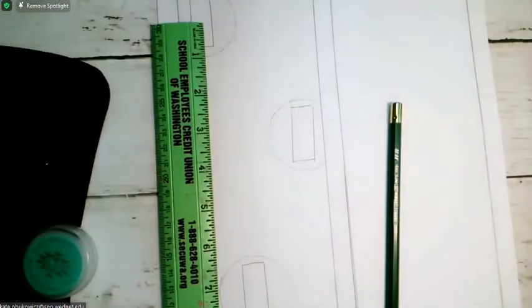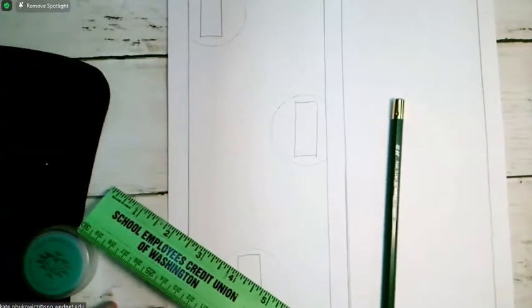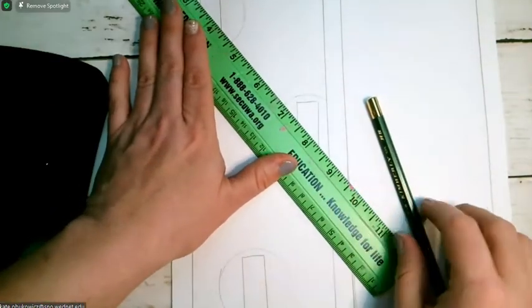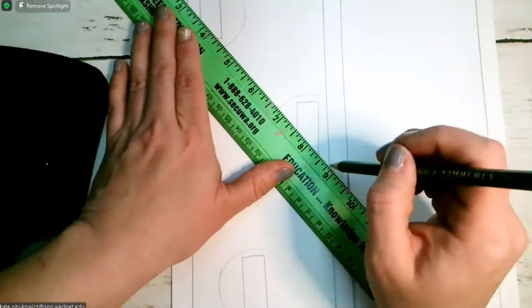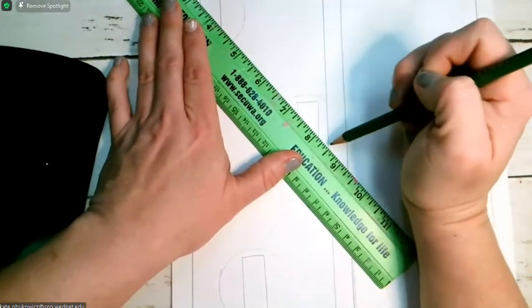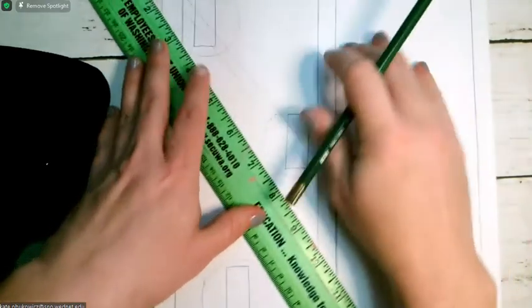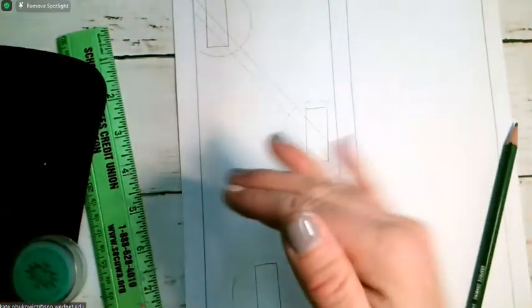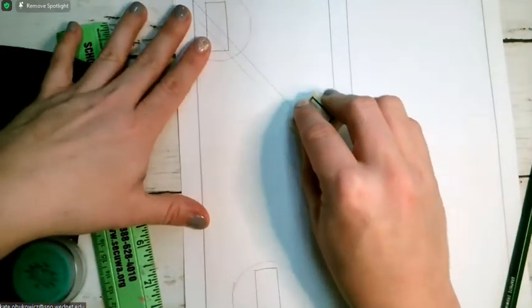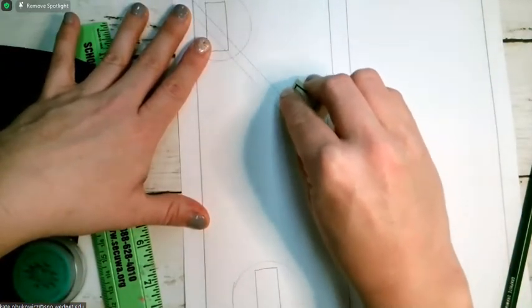So if I'm going to put some lines here, maybe I want a line that goes through both of these. So I'm going to draw it first. And then I'm going to decide where it's going over and where it's going under. So I think it's going to go under this part here.